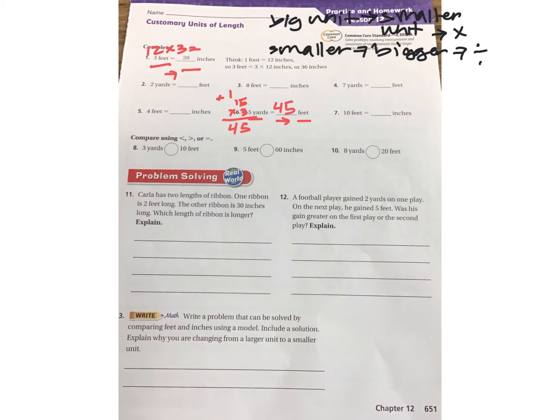All right, let's look at this section below. It says compare using less than, greater than, or equal. So right here. All right, so which one would you like to do on this? 9. Number 9. Okay, so we have to see where these compare. So let's go from big to small again. So let's times these, okay? So we have to think, how many inches are in 1 foot? 12. There are 12, so let's do 12 times 5 equals what?